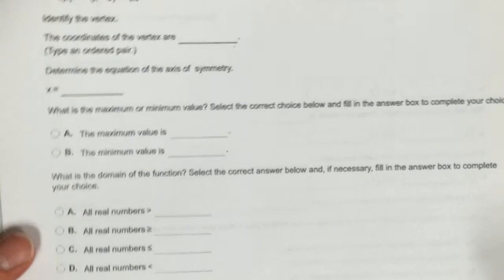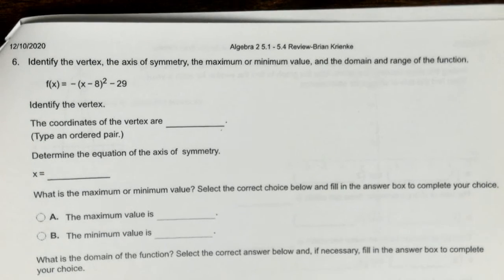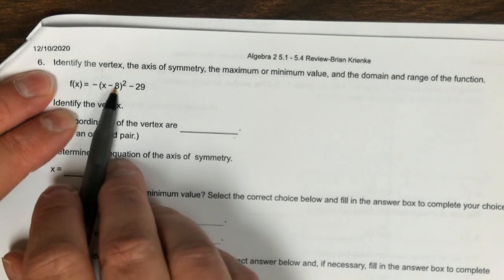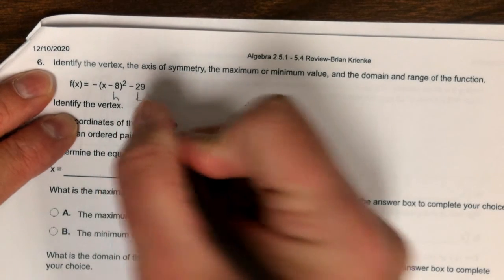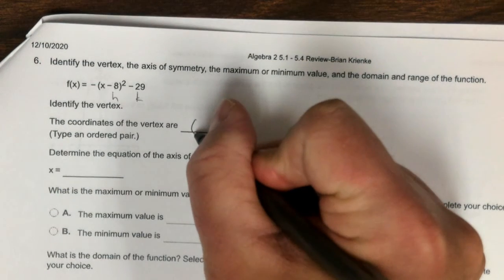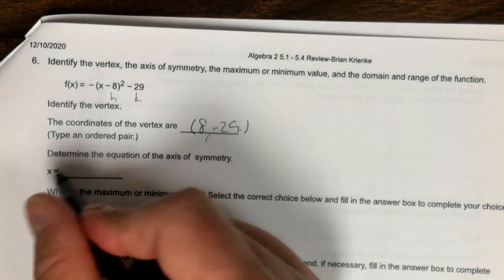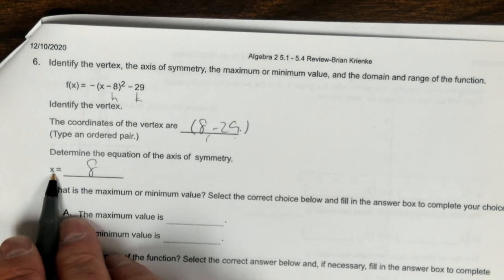Okay, for your next one, identify the vertex, axis of symmetry, max or min, and the domain and range. Okay, so your vertex is from here and here, because this is your h and this is your k. And so this is just positive 8, negative 29. And your axis of symmetry is x equal 8. So this time they already put the x equal.